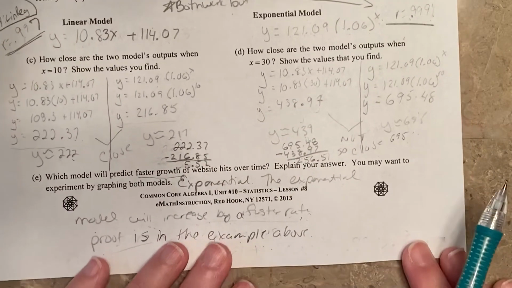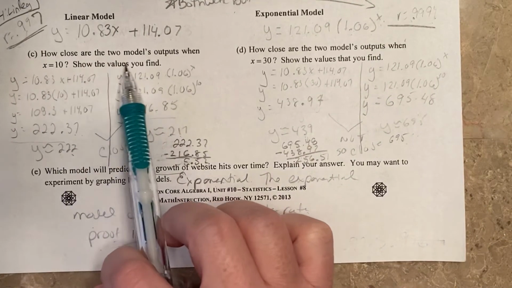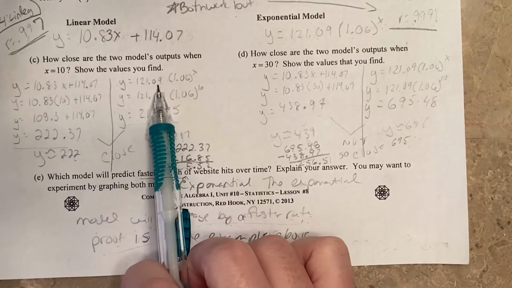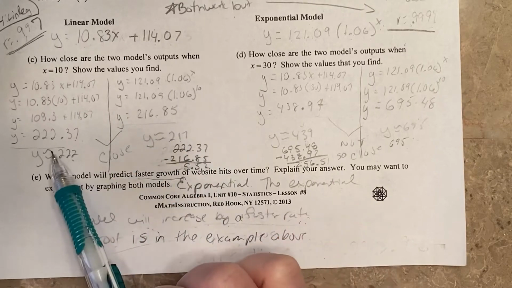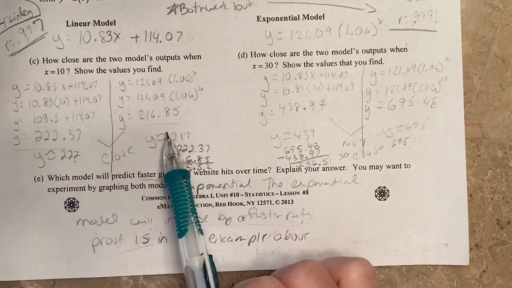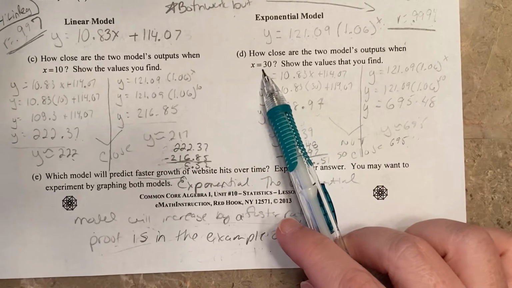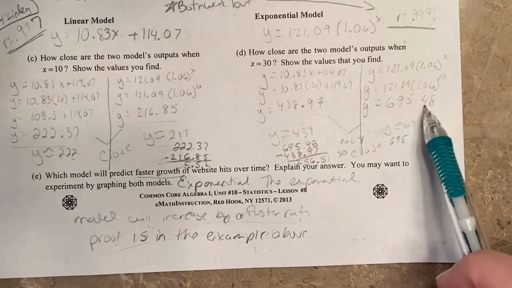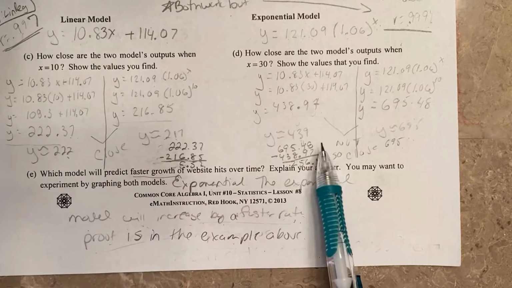So for part C and D, this is the only part you might have been a little confused on. How close are the two models' outputs when x equals 10? So basically you wanted to do each equation. And then for each equation, wherever you see an x, put a 10. Here you get 222.37. Here you get 216.85. And then the same thing here when x is 30. Here you get 438.97, 695.48. So you could see here it's a lot closer, but here it's a lot further away.